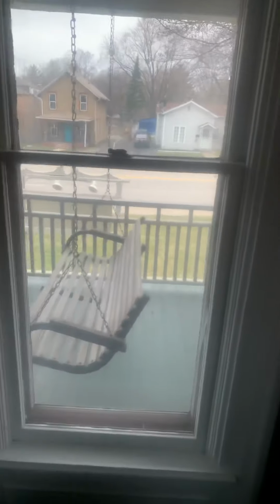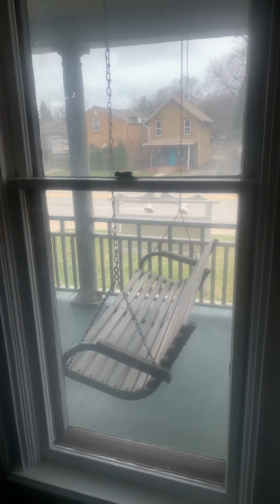You can kind of see out this front door. We have a swing, so we have a big porch you can swing on. And then we have our upstairs. Upstairs is where we actually have our spa.